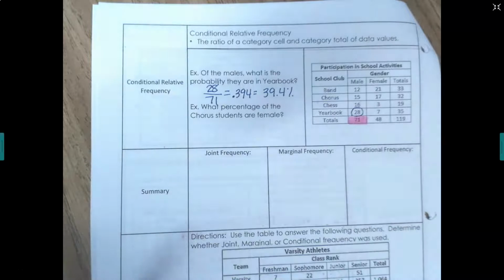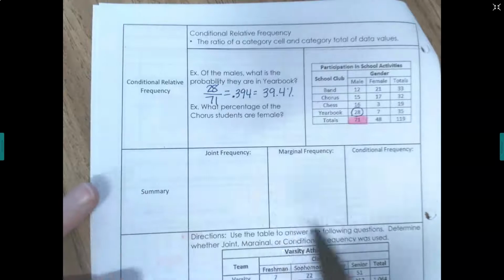Okay. So what you're usually going to see is some words that tell you the category that you're dividing by, that we only are talking about this particular group. If it's a joint or marginal relative frequency, it will say a randomly selected student or out of all of the students, talking about out of everybody. But once they narrow you down to a category, that is a conditional, and you're going to have to divide by that category total. So let's try this again.